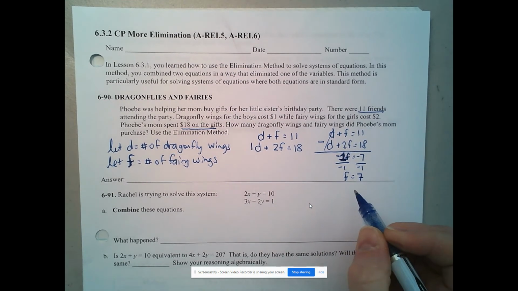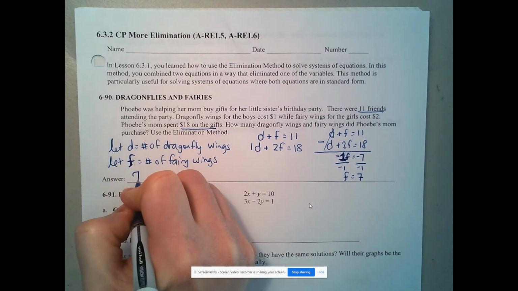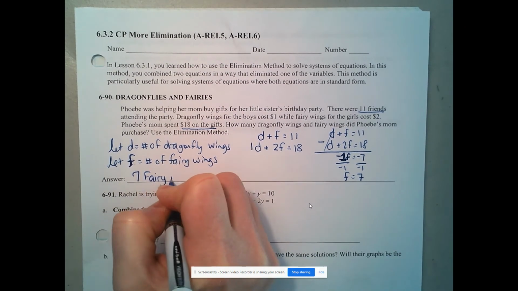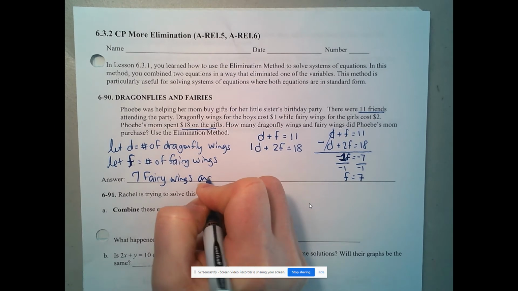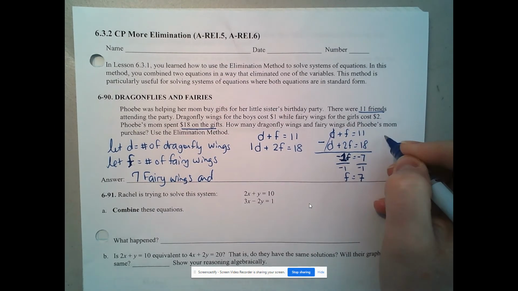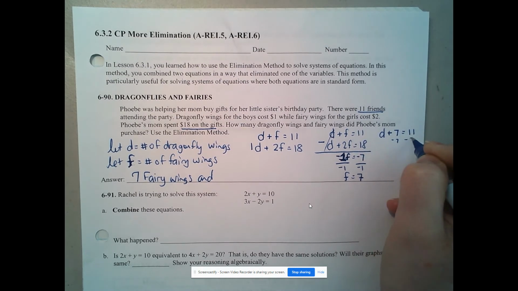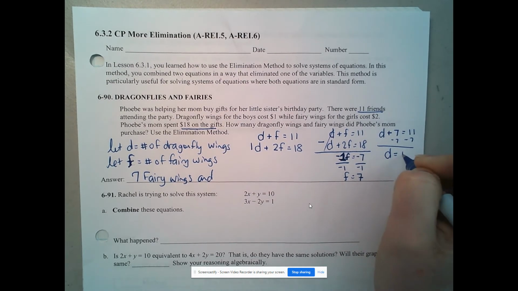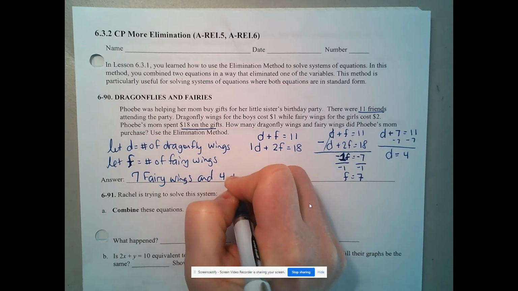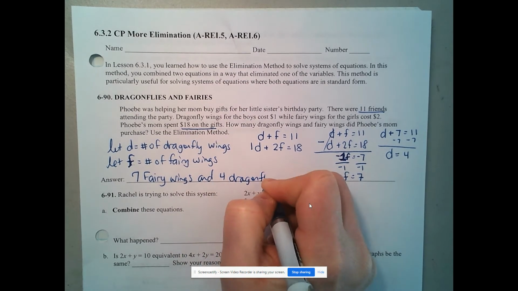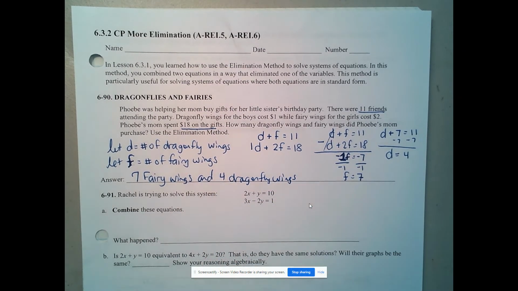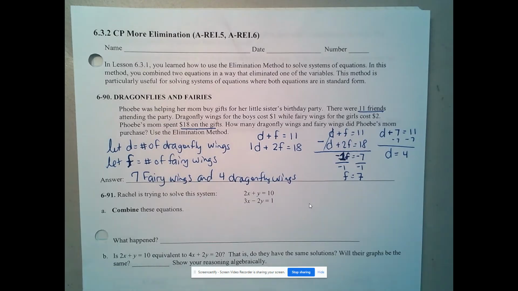So that tells us the number of fairy wings. So 7 fairy wings. And we would have to go back and say, okay, if we plug that into one of the original equations, D equals 4. And 4 dragonfly wings. All right, so not terribly difficult as long as you keep the two types of equations separate.